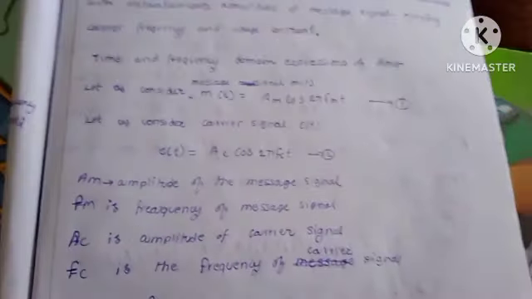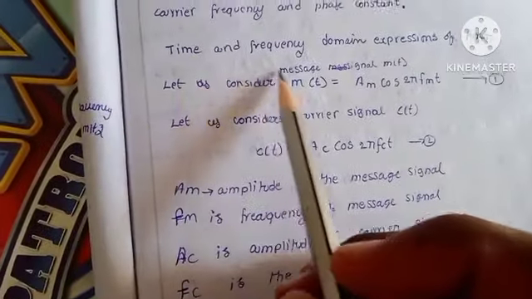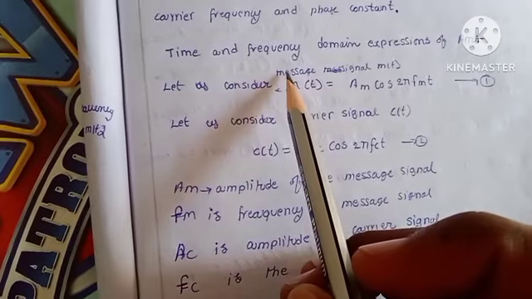Now let us see amplitude modulation. Its definition is the process of changing the amplitude of the carrier signal in accordance with the instantaneous amplitude of the message signal, keeping phase and frequency constant. Now let us see the time domain and frequency domain representation of amplitude modulation. Here are the time domain and frequency domain expressions of amplitude modulation.